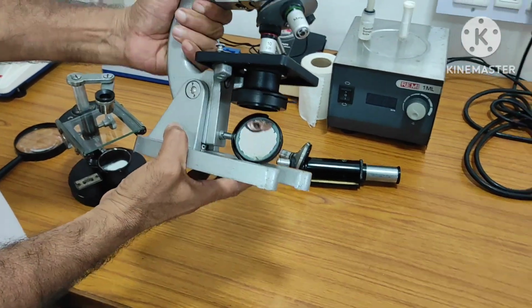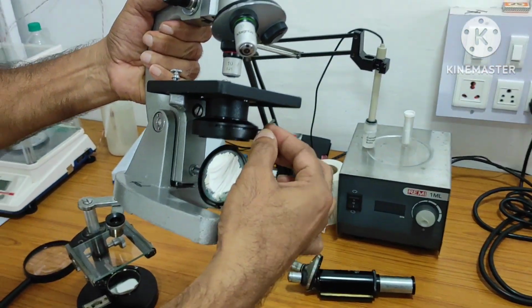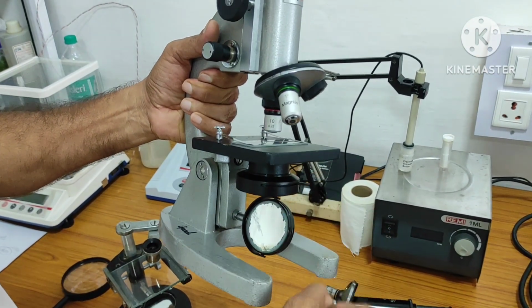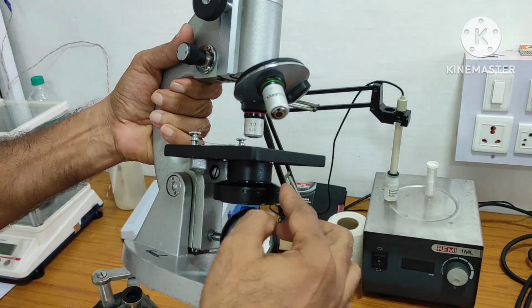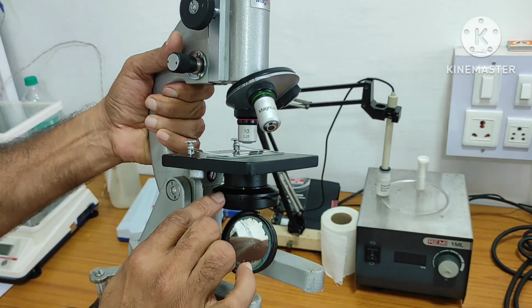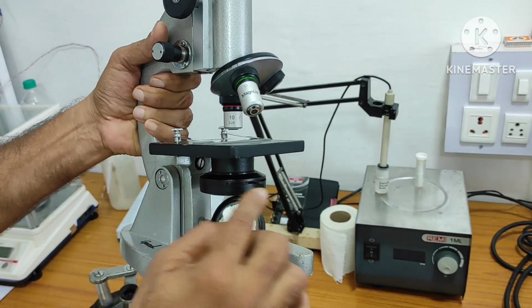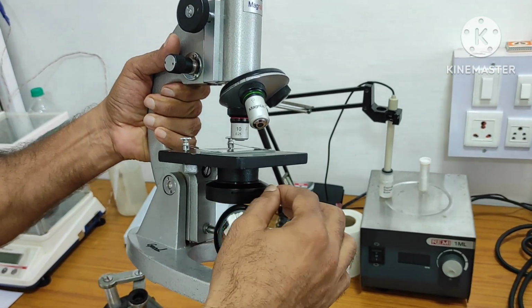Down you can see here, this is called as condenser, which allows the light, how much light should pass through the specimen. So this is called as condenser. Condenser is adjustable. So how much light is needed for better resolution, better magnification, better resolution basically, so that we can observe the specimen, right?